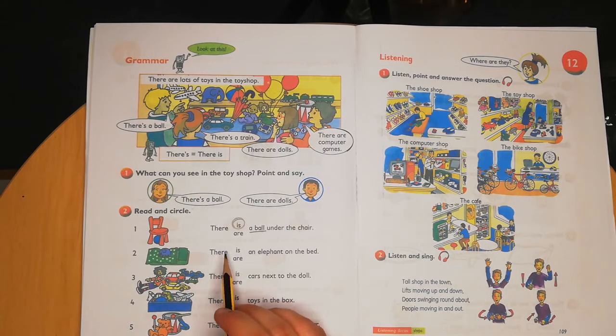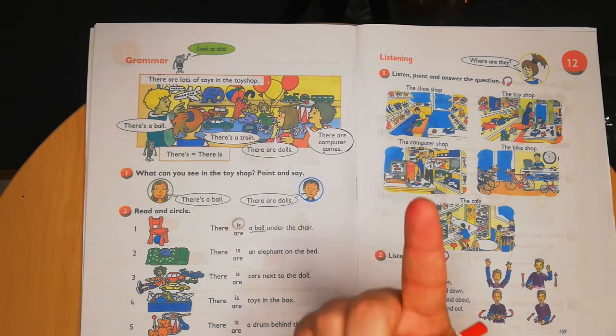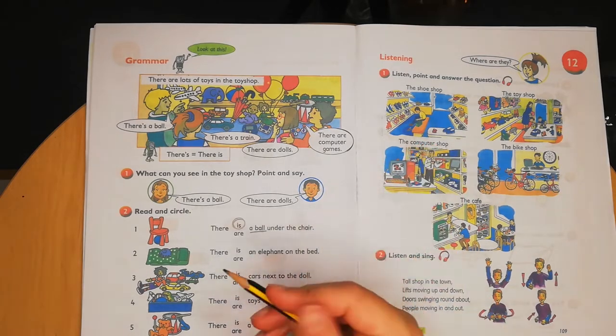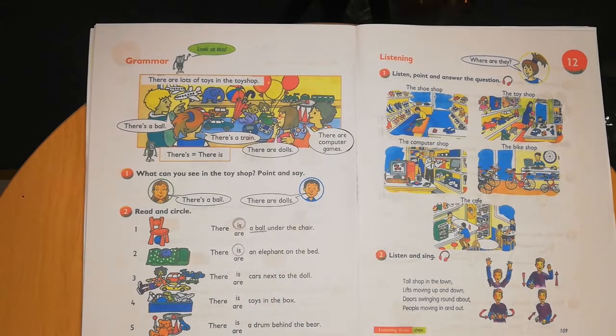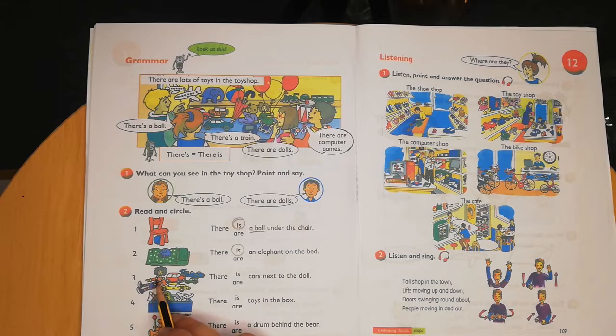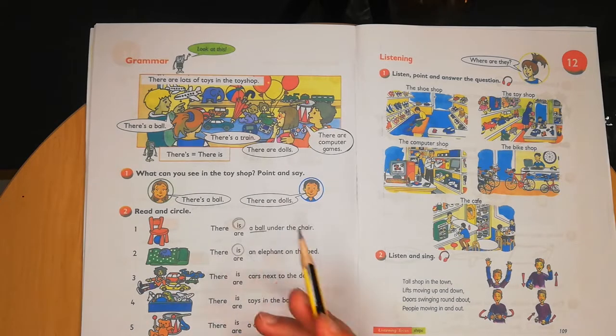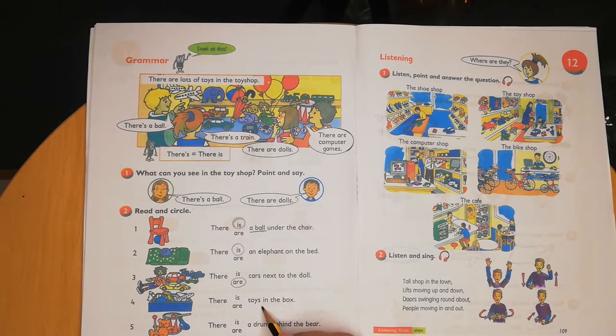Here we have an elephant. There is or are an elephant on the bed. Only one. So we'd say there is an elephant on the bed. Okay, there is or are cars next to the doll. Here we say there are, because one, two, three, four cars. So there are cars next to the doll. Here, there is or are toys in the box. So here we say are, because we have a lot of toys. 1, 2, 3, 4 toys.